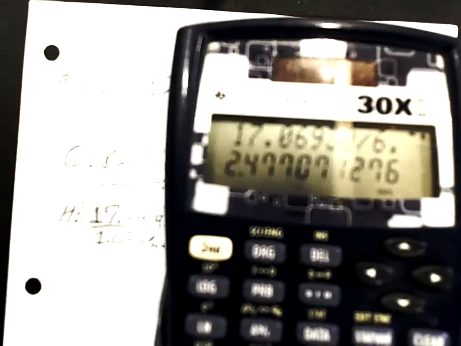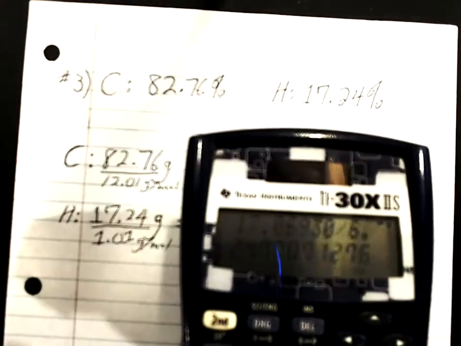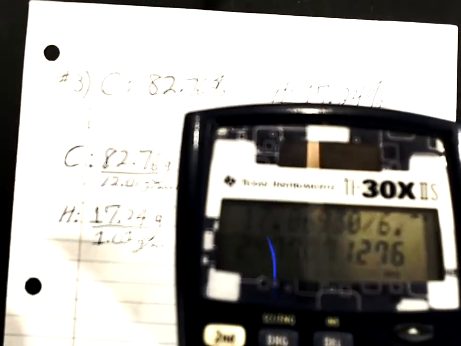2.477. At this point, you might be tempted to round 2.477 down to 2, because the rules of rounding might tell you to do that.